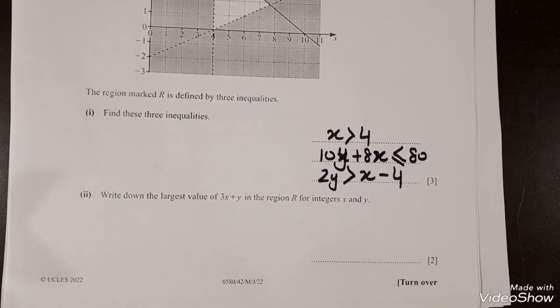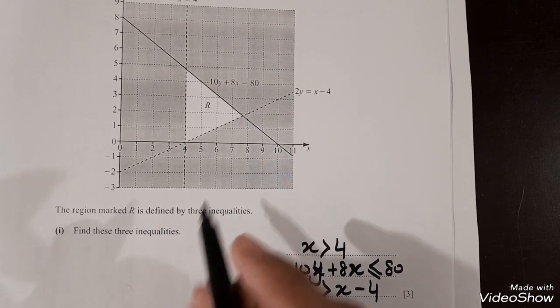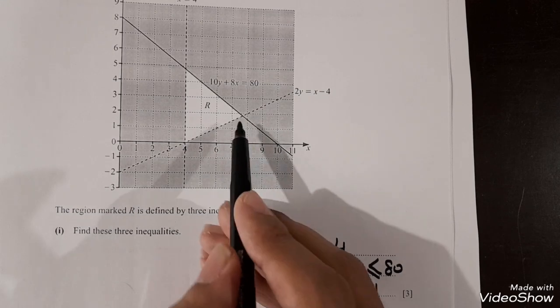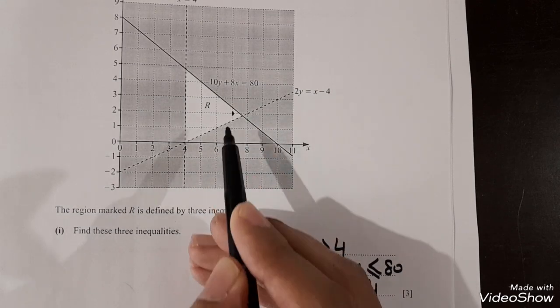Then part 2 states write down the largest value of 3x plus y in the region R for integers x and y. First we have 7 and 2.